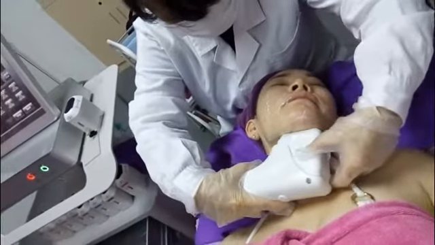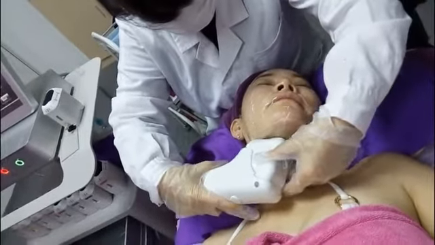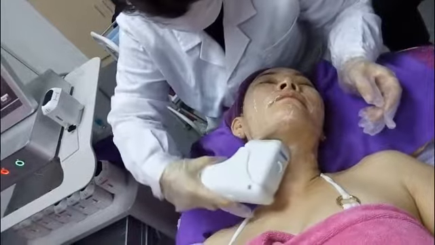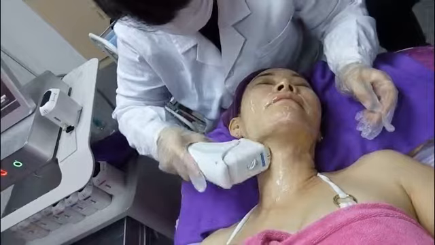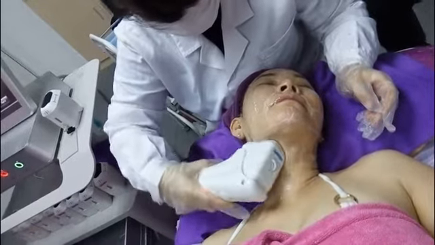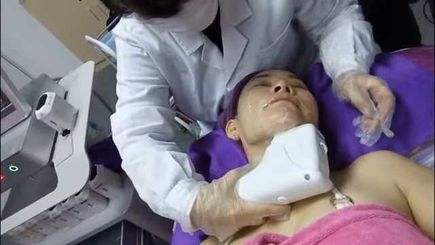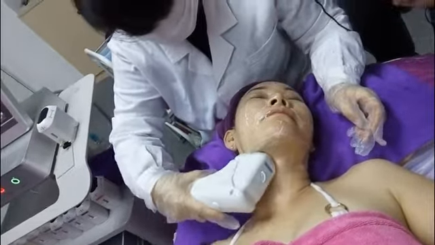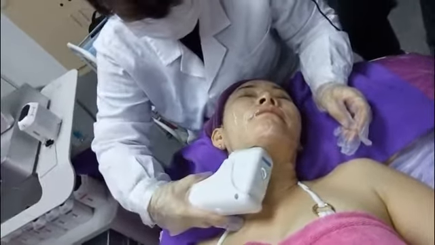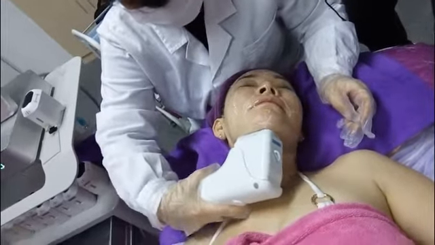So there's no hard and fast rule as to where and how the energy is delivered, as long as a certain amount of energy is delivered. And in order to have an idea of the right setting, always make sure that the customer is still comfortable while the energy is being delivered.